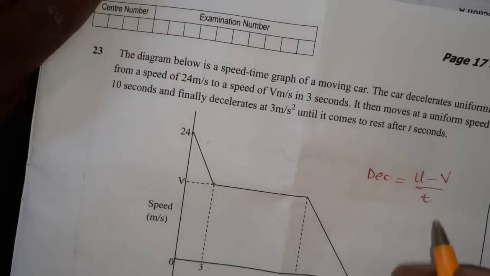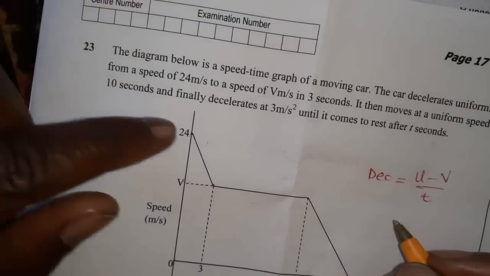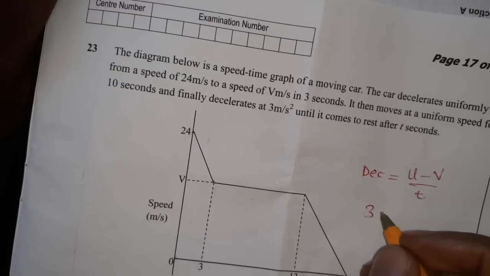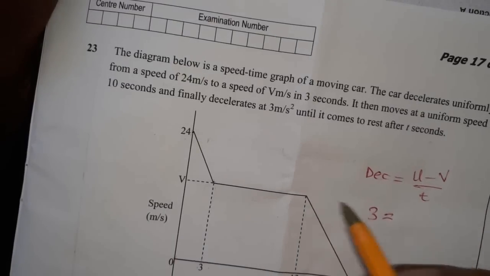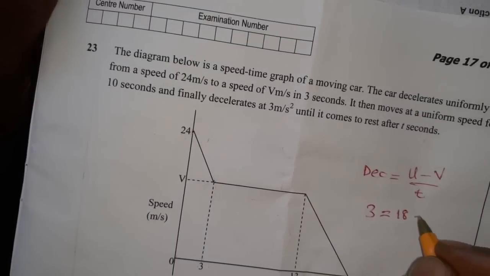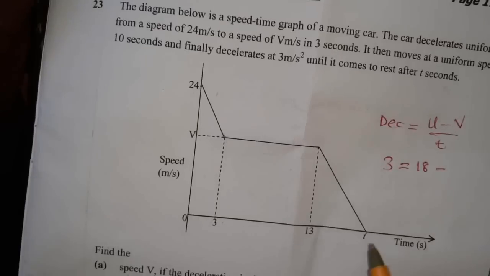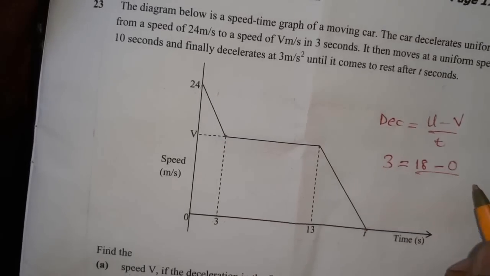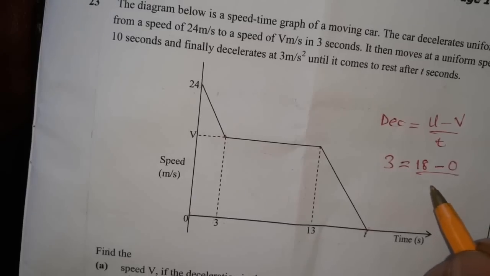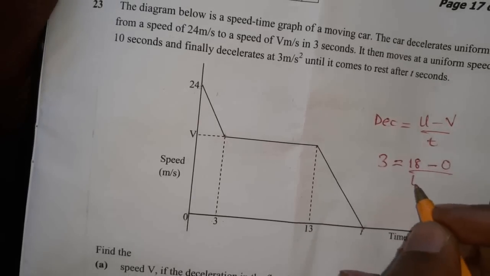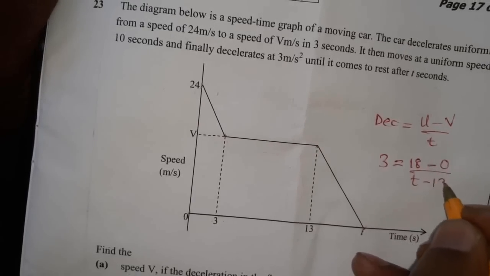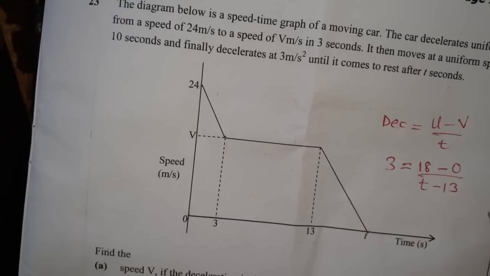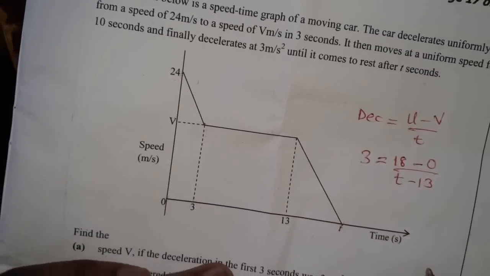So deceleration here was given that it finally decelerated at 3, and it started decelerating from 18 up to, and the end point was this one, which is 0. And then what is our time here? Time is t minus 13.